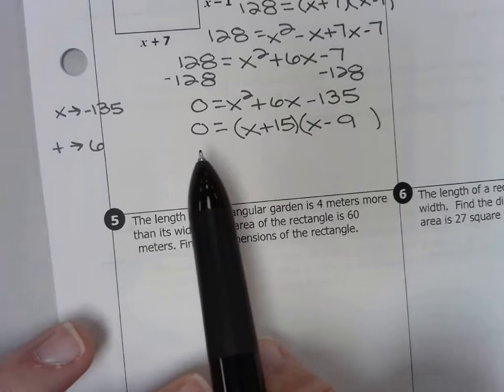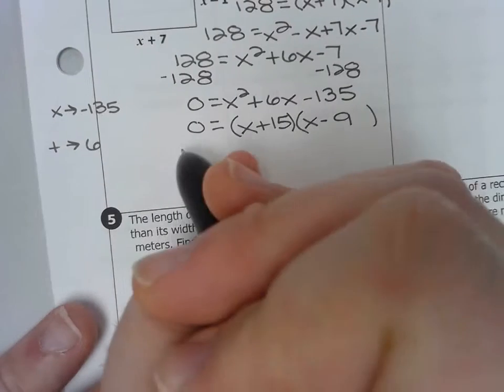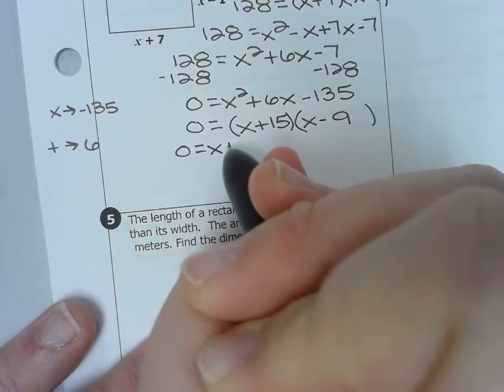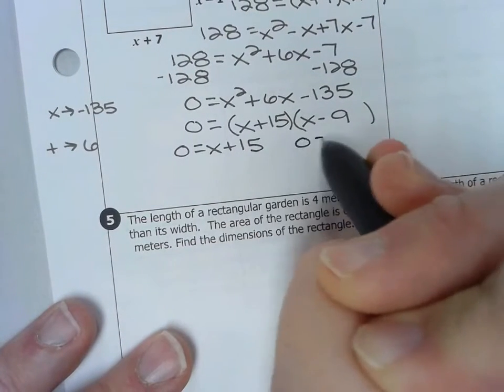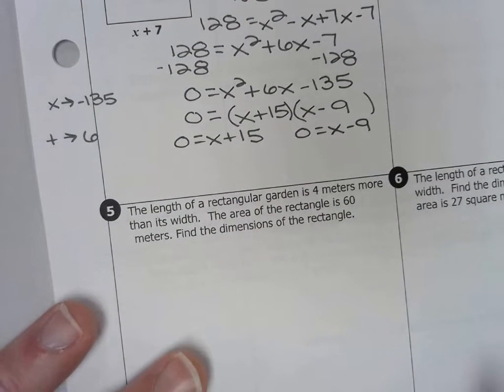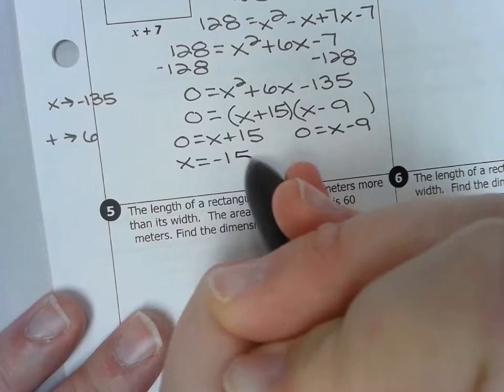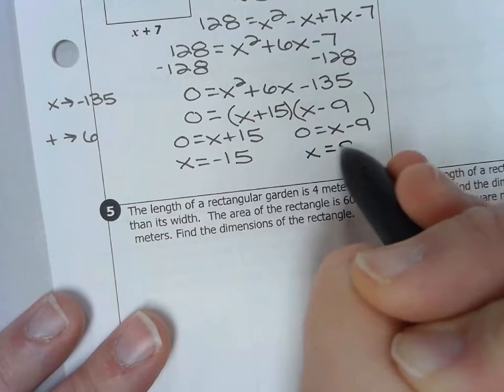Okay, so have I solved this yet? No. How do I solve this? Set them both equal to 0. This is all stuff you've done before. Set them both equal to 0. Solve each one. So one answer will be x equals what? One answer will be x equals 9.